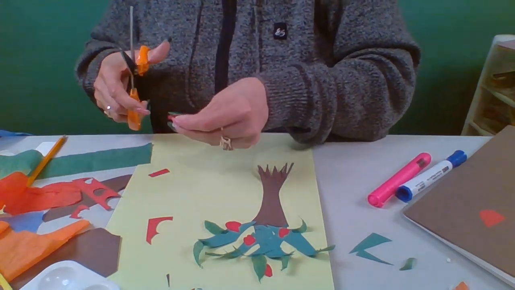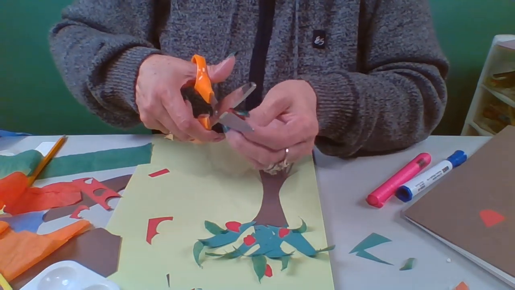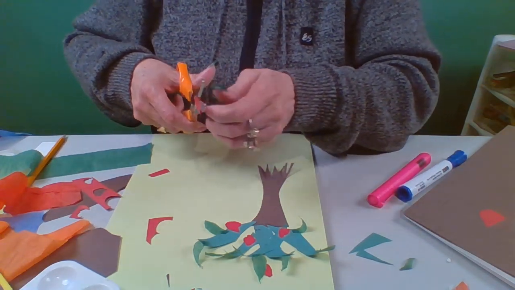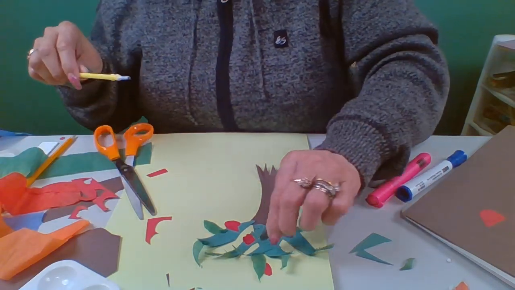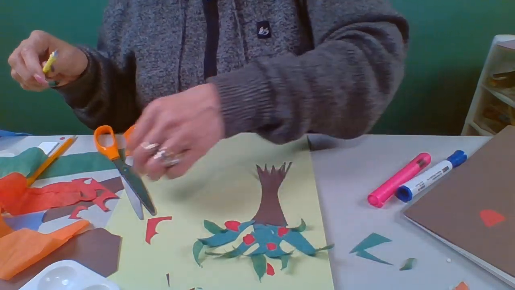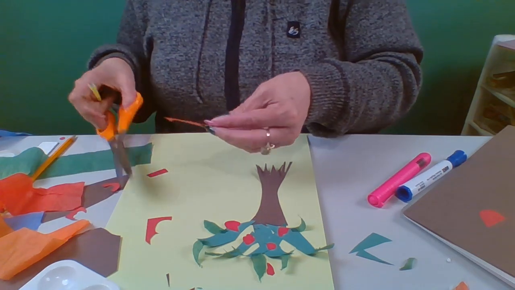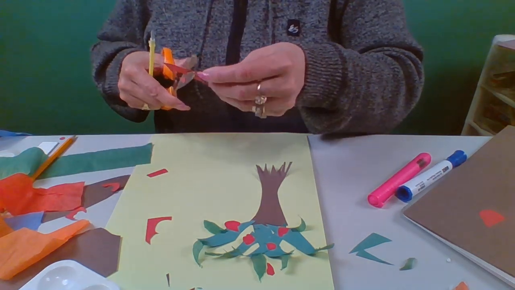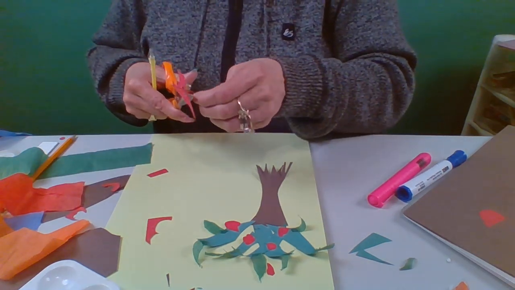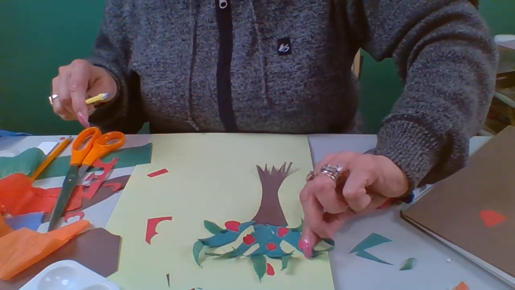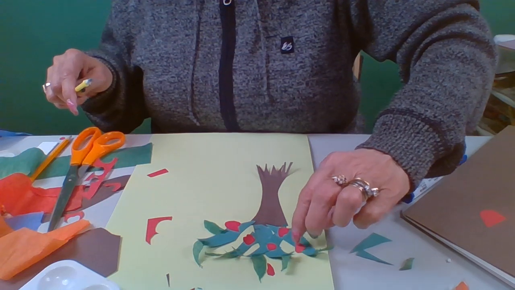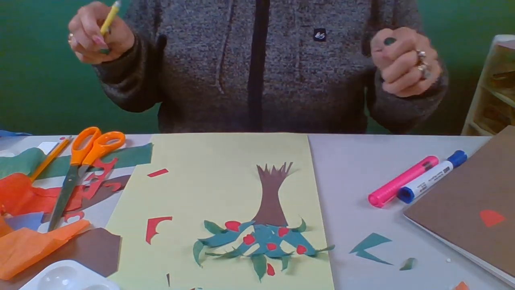You can make it completely round too, kids. Remember, it doesn't have to be perfect. This is a tiny apple. Remember, the tree always has tiny apples. So this is a tiny apple. So there we go. More apples. There we go.